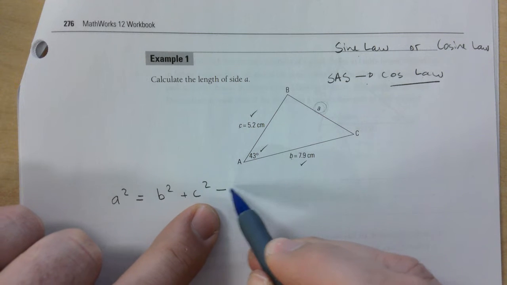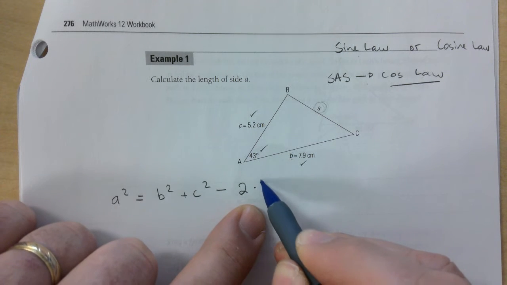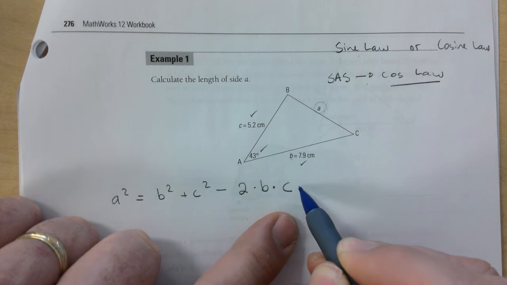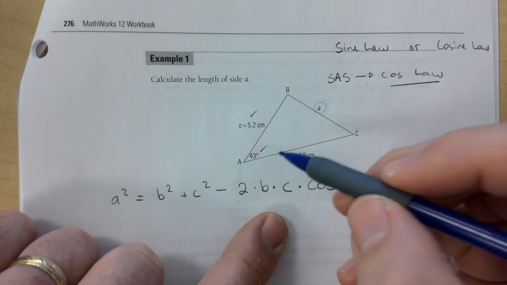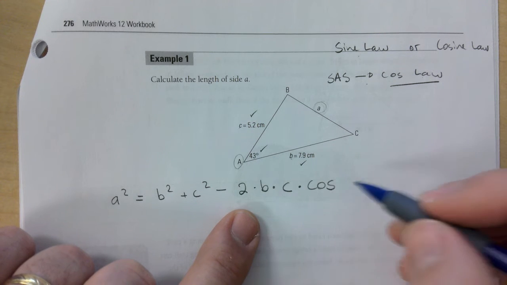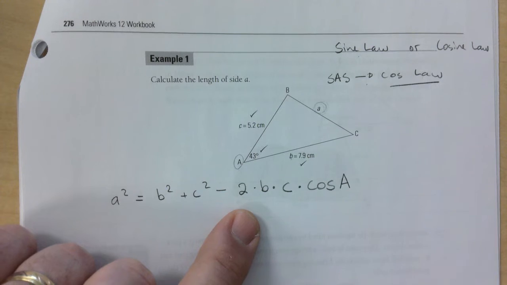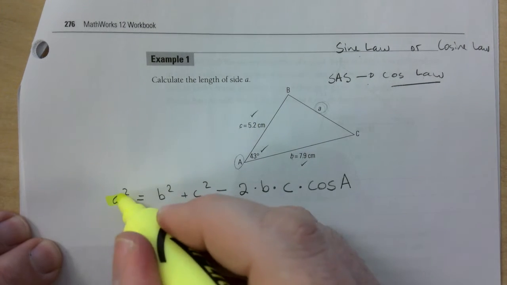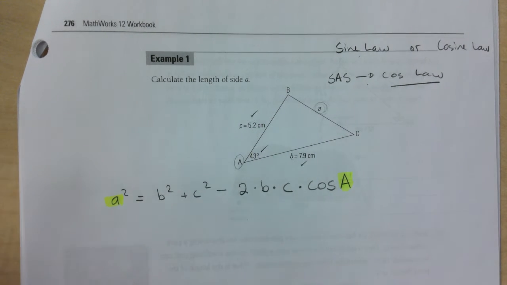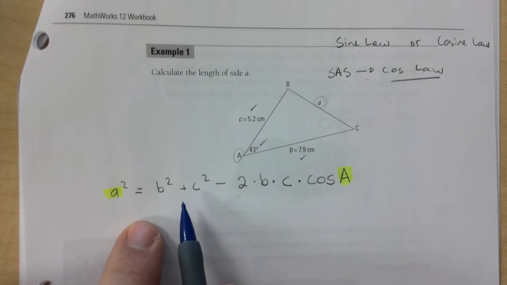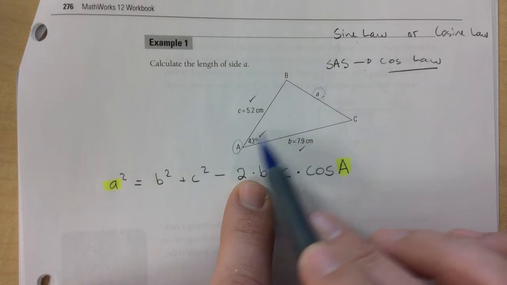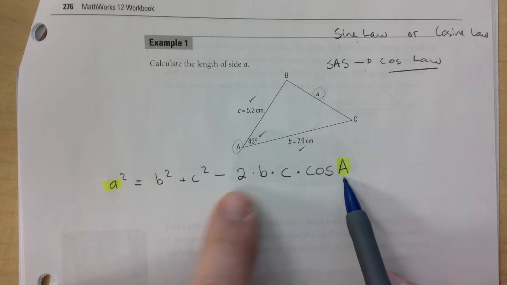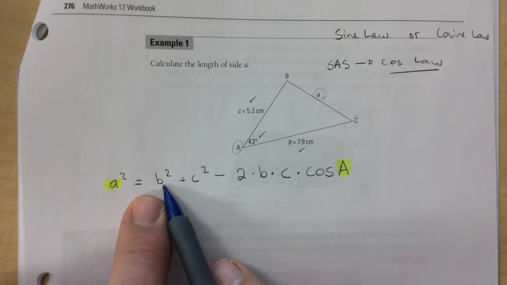Minus 2 times b times c times cosine of angle A. These are across from each other. I want this side, so I'm going to make sure this angle is at the end here, and in between, you just fill in.